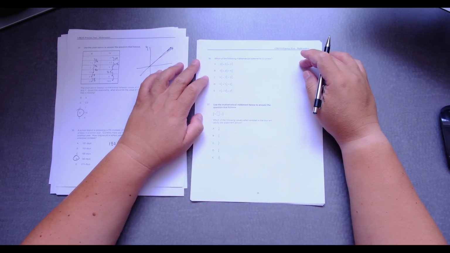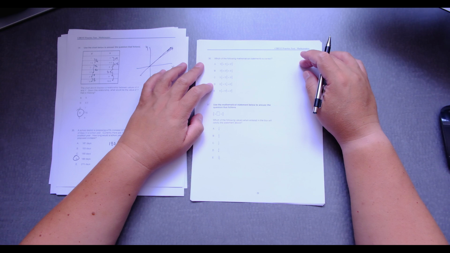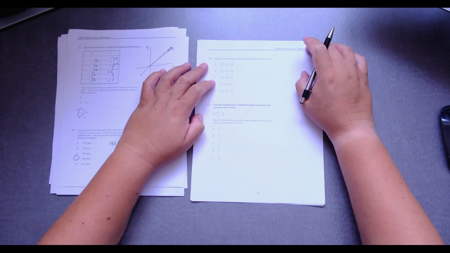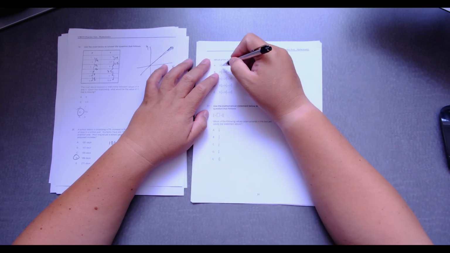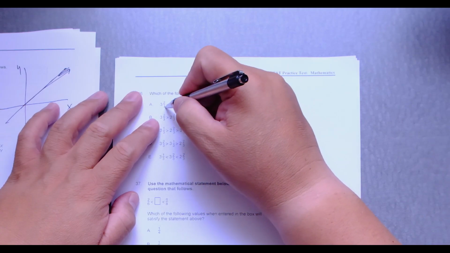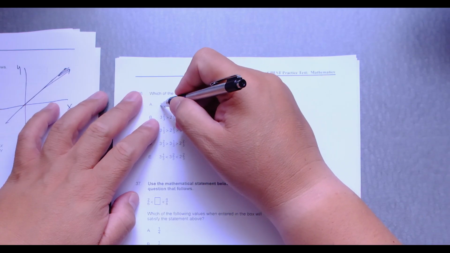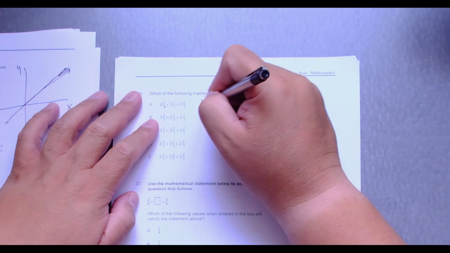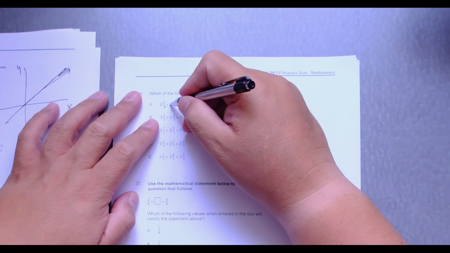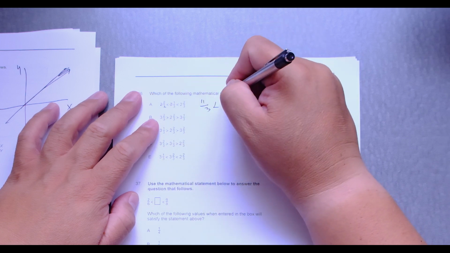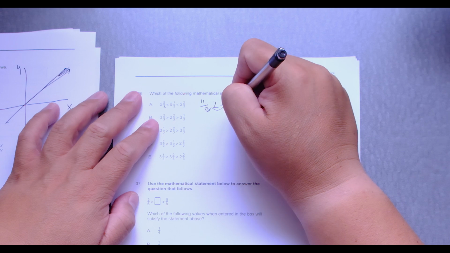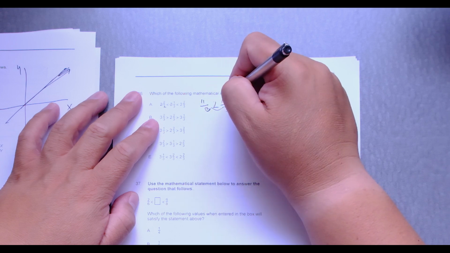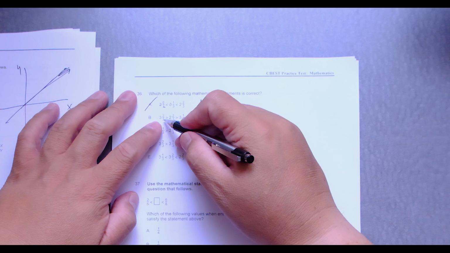Ooh, so which of the following mathematical statements is correct? I think we're going to turn these mixed numbers into improper fractions, because these all have the same denominator. That's 9, 10, 11 over 3, less than, what's that? 10. Is 11 over 3 less than 10? So forget about this, right? With the same denominator, is 11 less than 10? No.